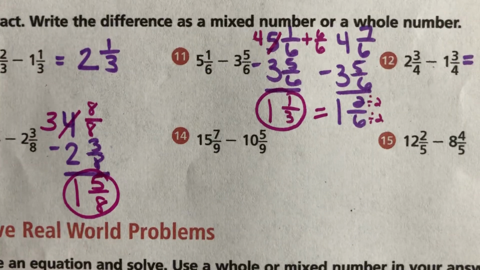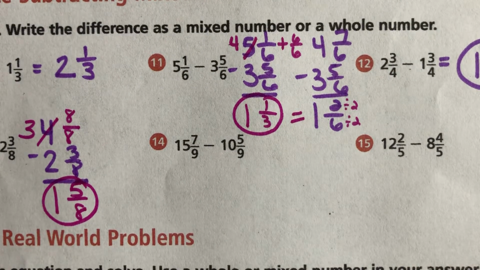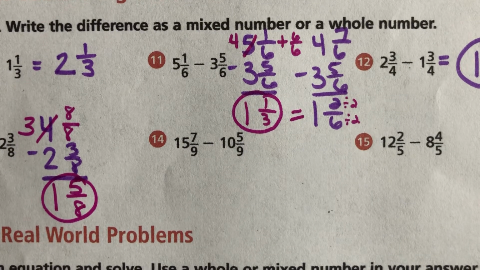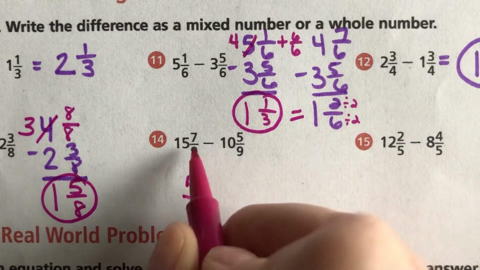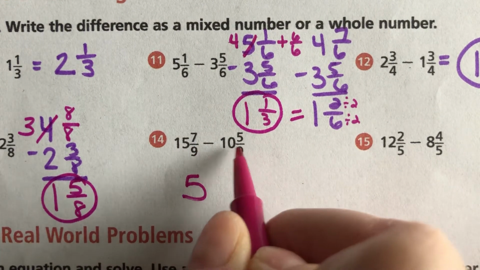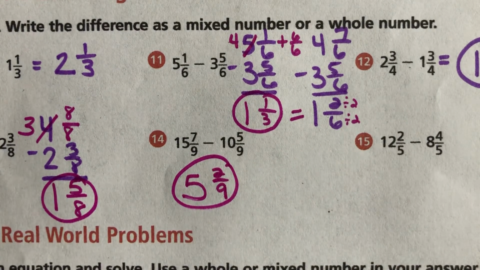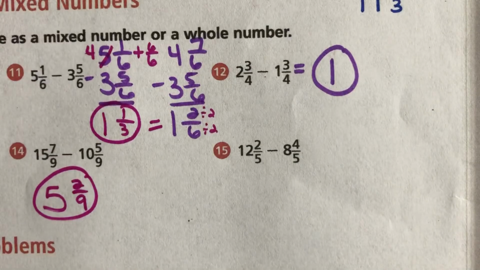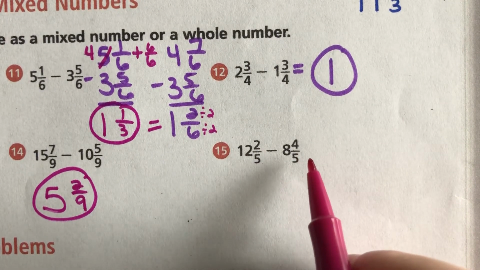For number 14, when I look at this, I see 7 minus 5. I can do that. So I'm not going to rewrite this one vertically because I'm not going to have to borrow. So 15 minus 10 is 5. 7/9 minus 5/9 is 2/9. That one's done. Number 15, I have 12 2/5 minus 8 4/5.